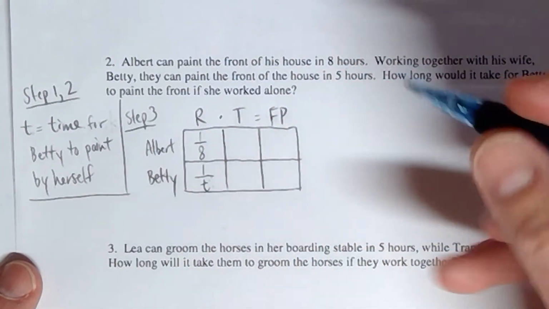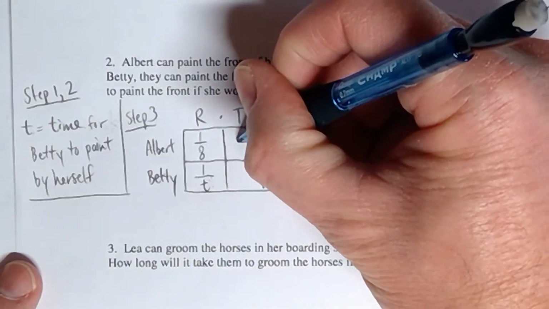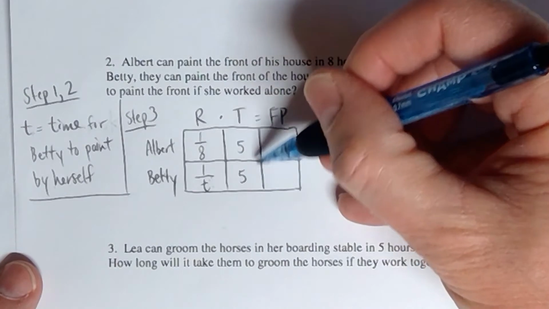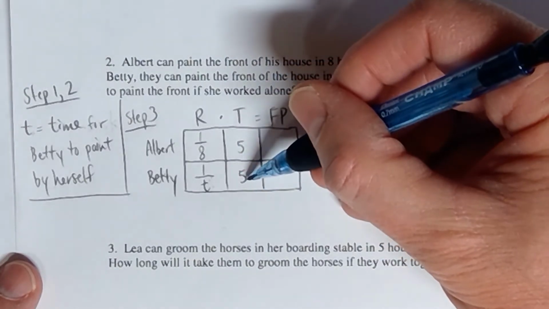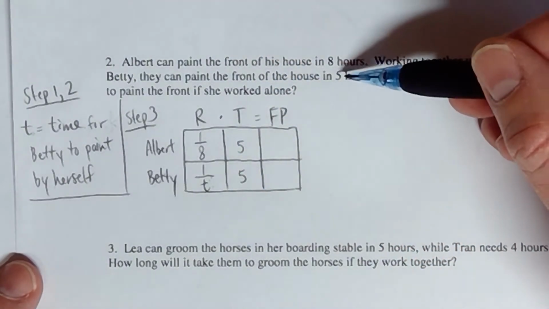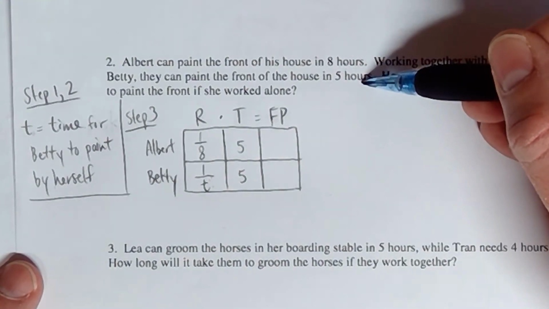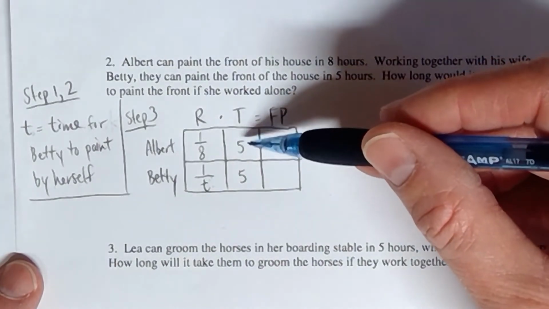Now, as I mentioned a few minutes ago, as we know from the last problem, the together time always goes in the middle column, and the 2 boxes are always the same. Since they told us that the together time, the amount of time it takes them to work together, is 5 hours, that means that this is going to be 5 and 5.